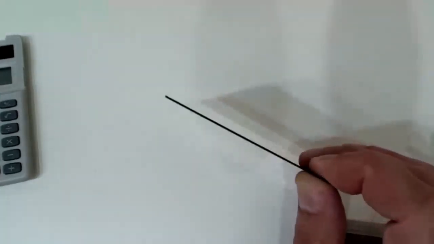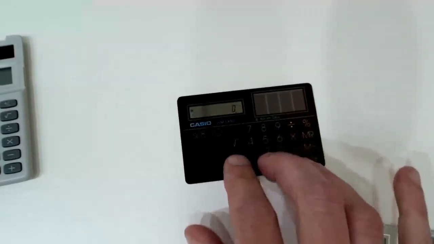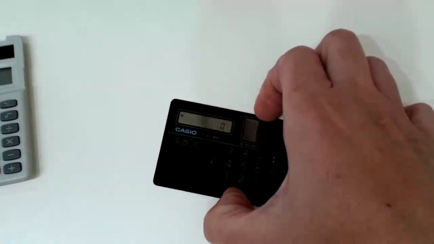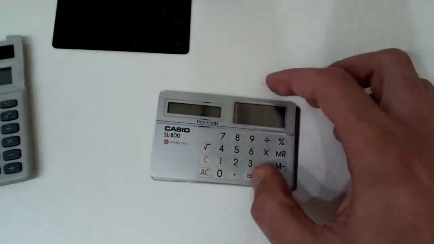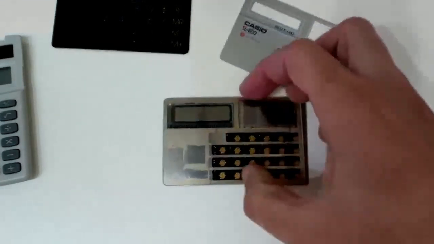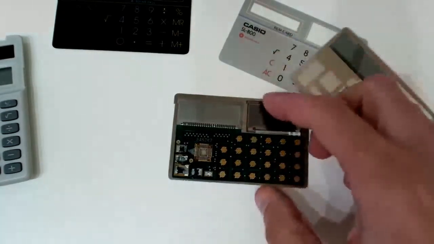And the reason is because people would stick it in their wallet, and very promptly after some flexing it would cease to work. So I'm lucky to have one here that still works, because that's kind of rare. And if you're curious, I do have one that doesn't work. And you can see a bit of what's going on in here.